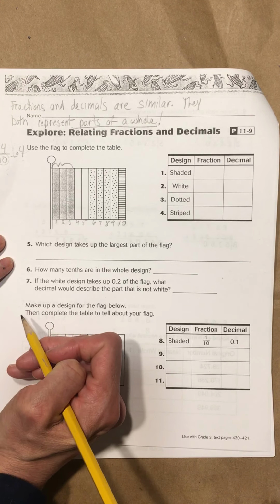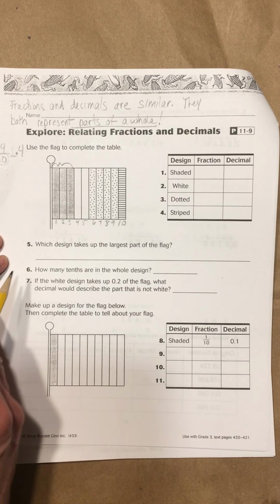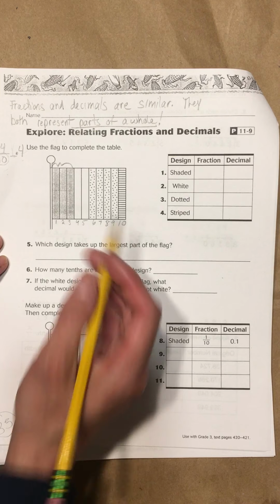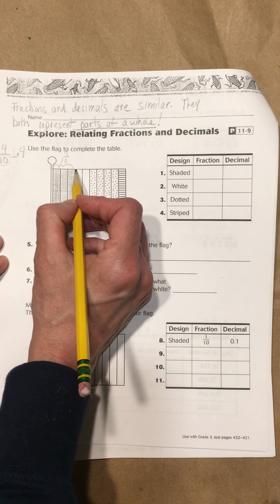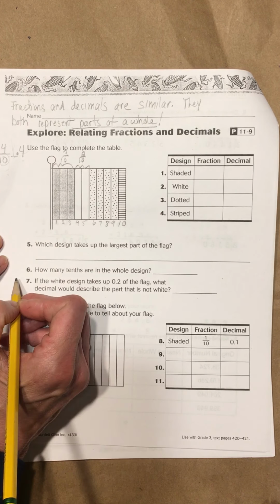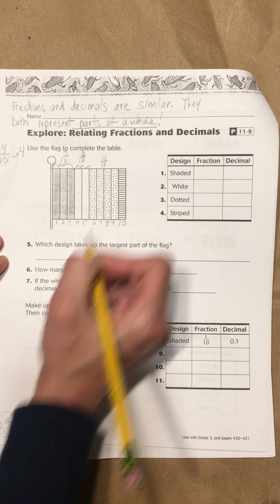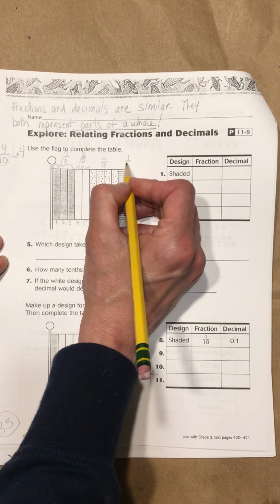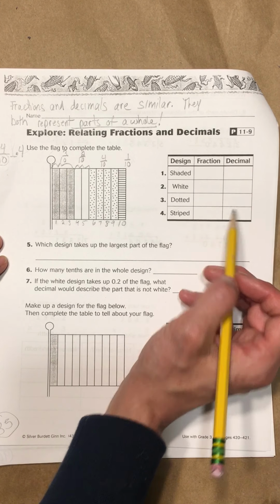When you're relating fractions and decimals, you're mostly going to be out of either 10 or 100. I have 3 shaded parts out of 10. How many white parts do you have? 2 out of 10. How many dotted parts? 4 out of 10. And how many stripes? 1 out of 10. So you would just take this and write it into the chart.